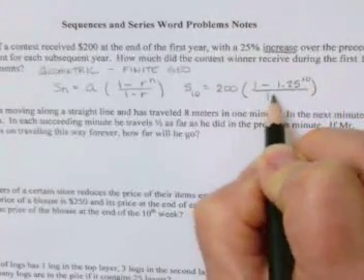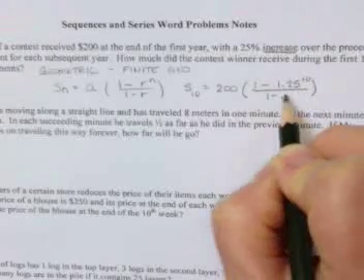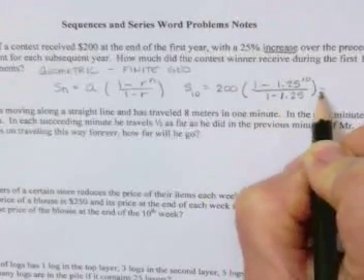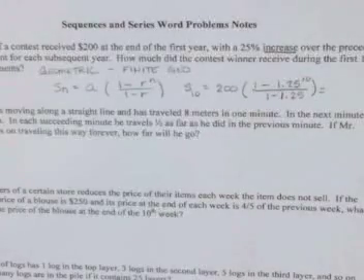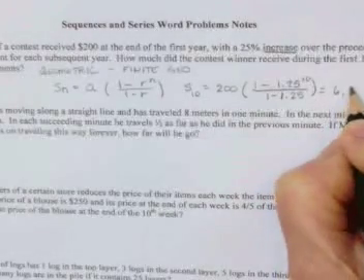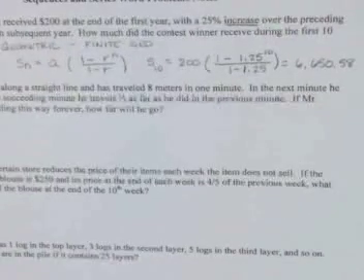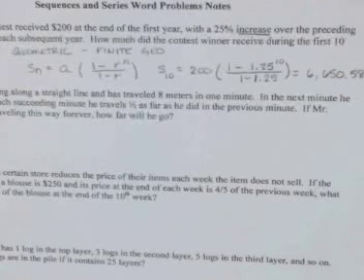And then I divide that by 1 minus 1.25. So if I sort that out on my calculator, what I end up getting is $6,650.58. And that's the answer to problem number 1 in your notes.